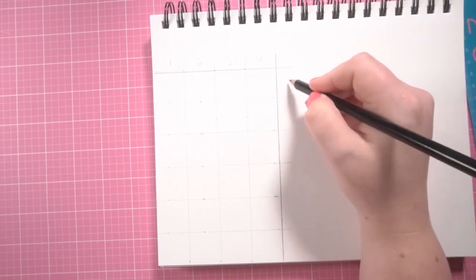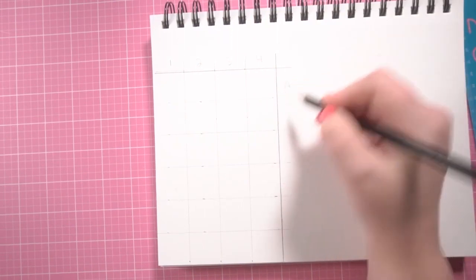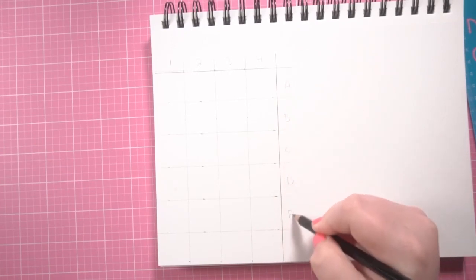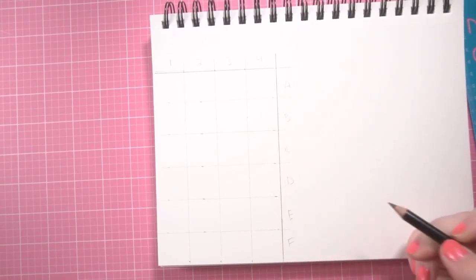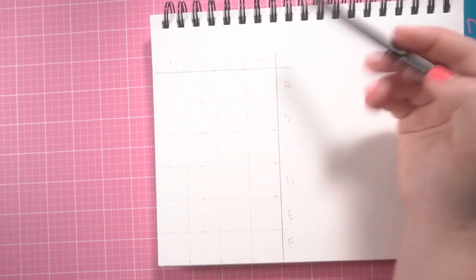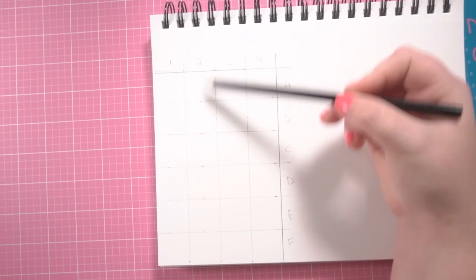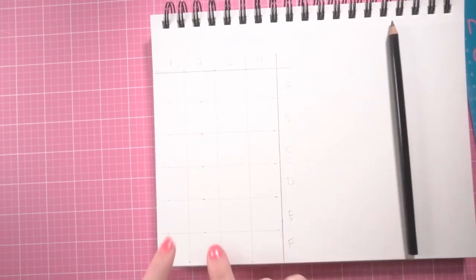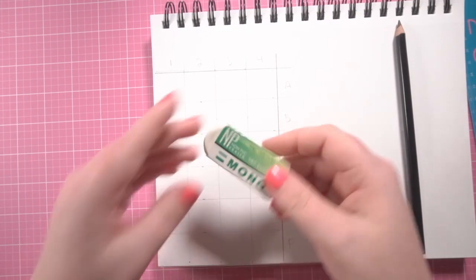And down the side, let's do the alphabet. So let's do A, B, C, D, E, and F. And now that will tell me that this square is 1A, and maybe this square here is 2D, and it lets me identify exactly where those squares are.